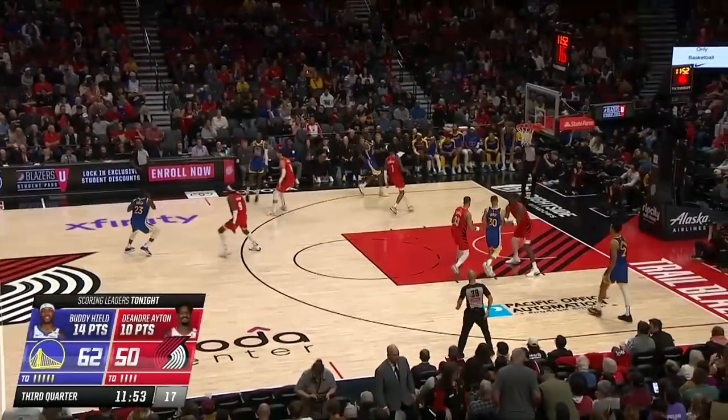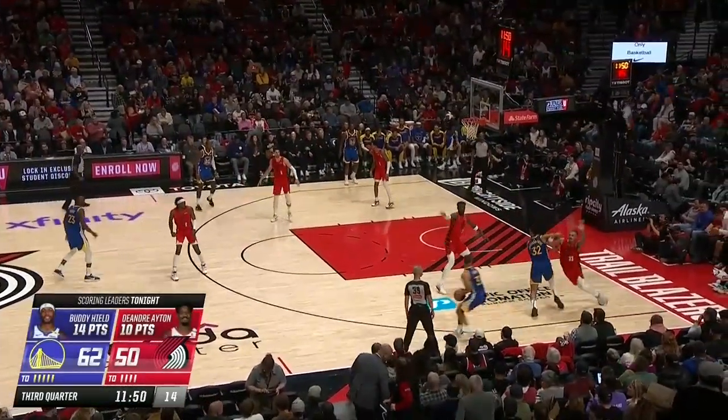About the percentage that they kind of dwell on, they're going to look at shot quality because they believe they do have some guys.